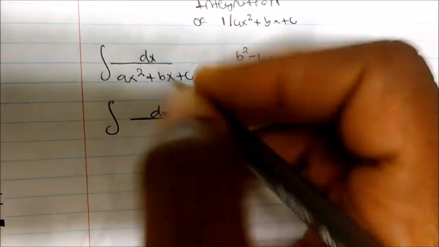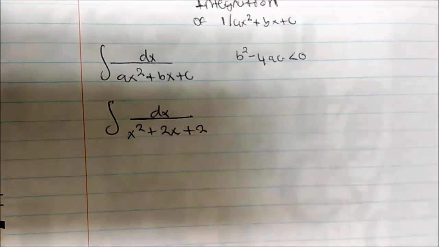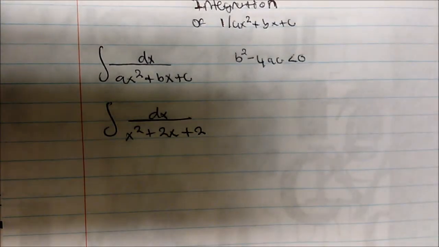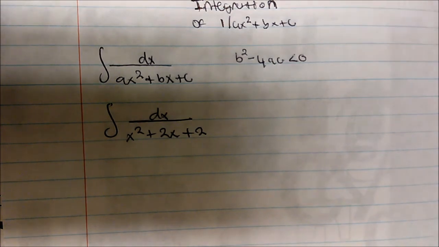What if we want to integrate dx over x squared plus 2x plus 2? Well, notice that the bottom is not factorable. And so how do we complete the square? Well, this is a time to review, but again, I got you. This is just some simple steps.